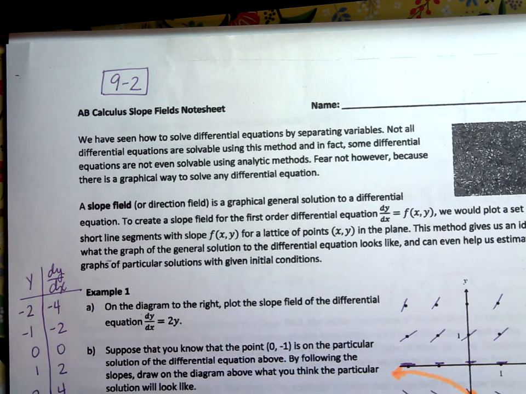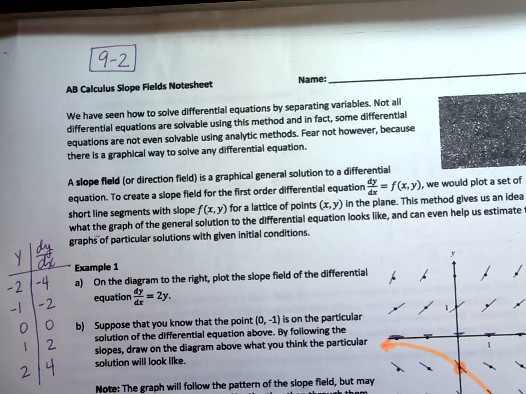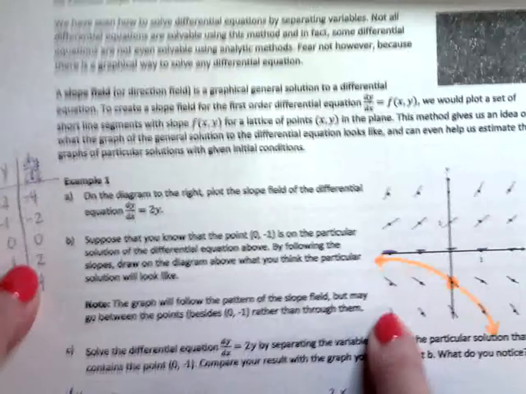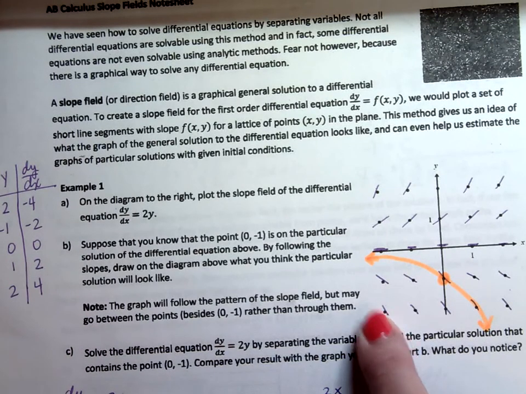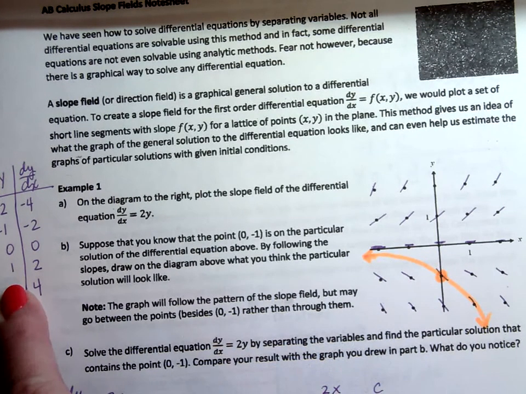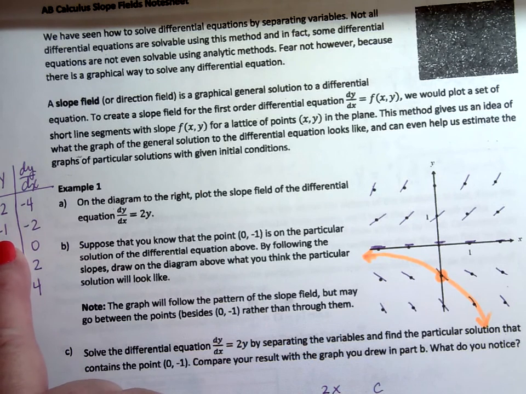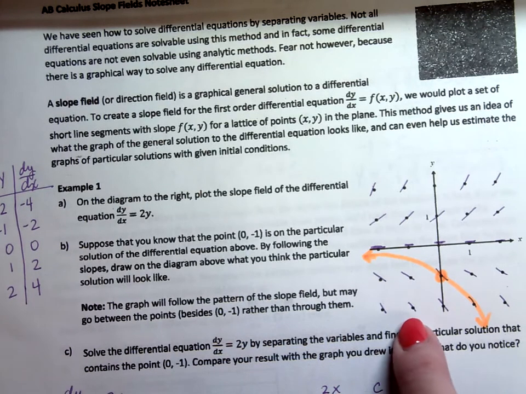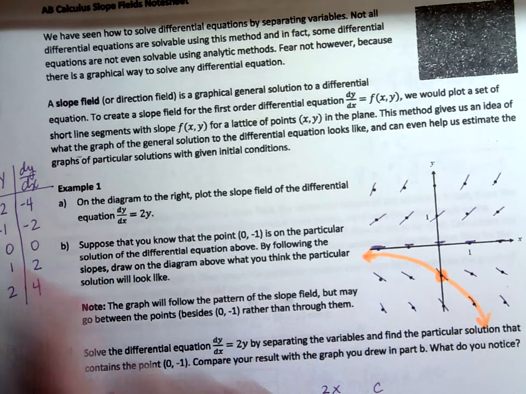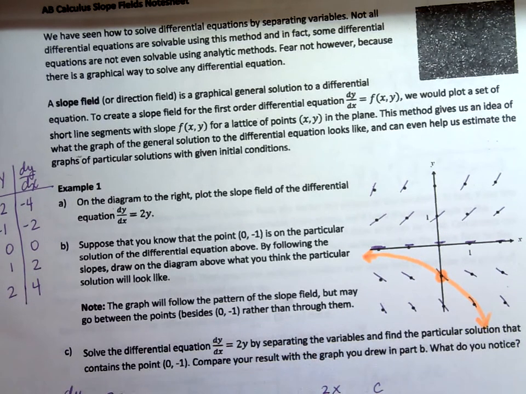There's my plot. So what I'm going to do is come over here, and everywhere that y is negative 2, that's down here, I have a slope that's negative 4. So I'm going to put little short lines that show an approximate negative 4 slope. All right, no big deal. When y is negative 1, I get negative 2, so it's not as steep as it was down here. So let me make it a little smaller there. If it's 0, it's 0. Well, that's easy, they're just straight across. If it's 1, it's 2, so now I'm in a positive direction. If it's 2, it's 4. There you go. You plotted the slope field.